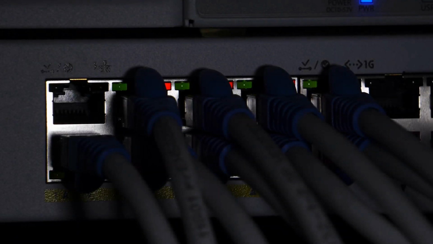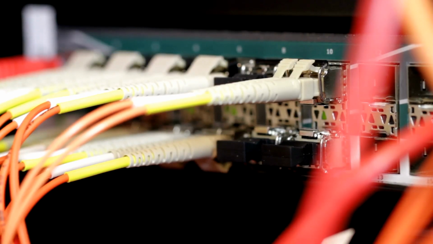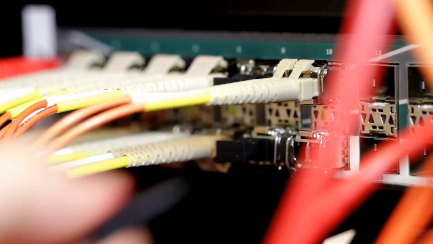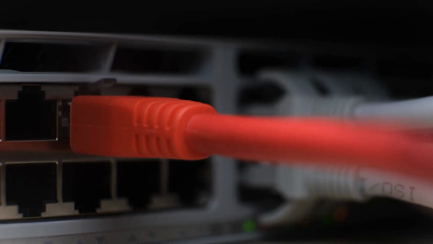Modern Ethernet uses point-to-point connections, where each device connects directly to a switch port. This design offers key advantages. Each connection is a dedicated, private link between two devices. This supports full duplex communication to simultaneously send and receive data without collisions. Each port on a switch defines its own collision domain, eliminating collisions.